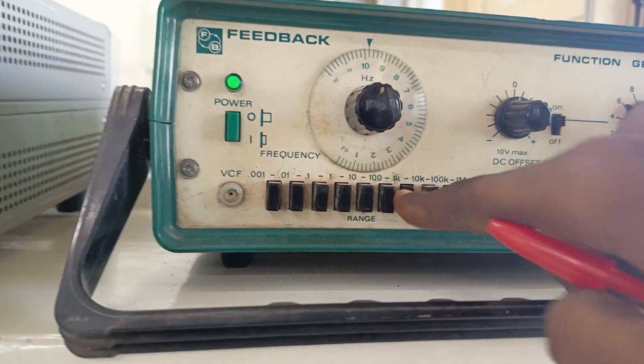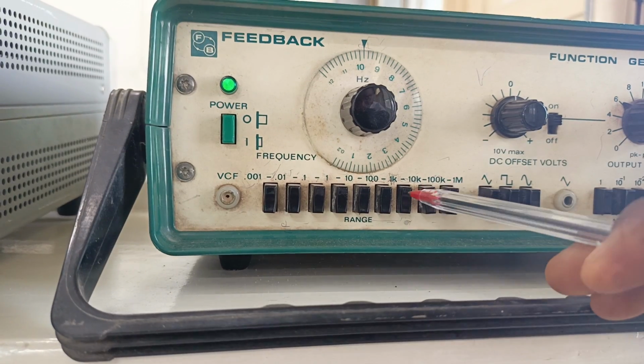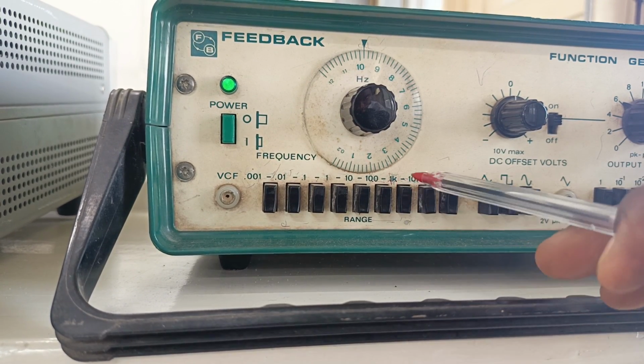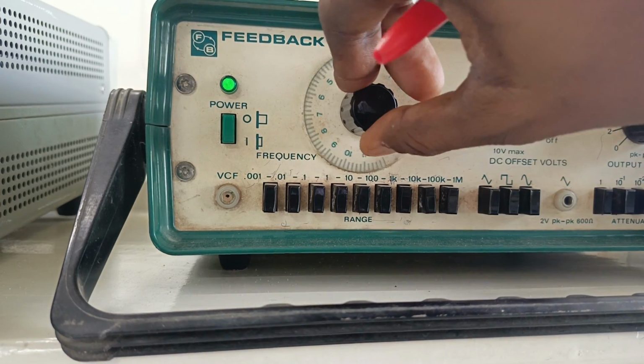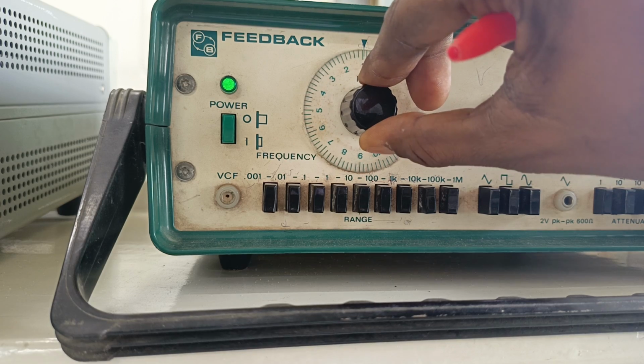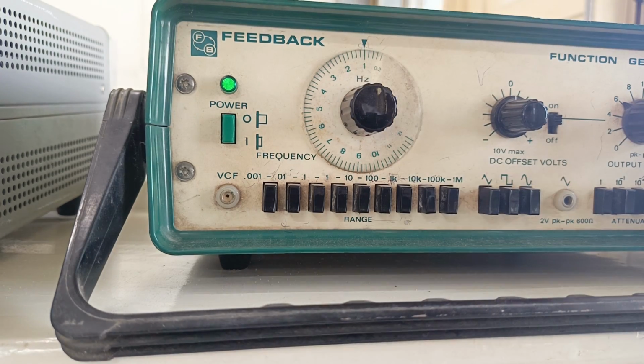So we press this knob because it starts from 1K to 10K. When we press this, the next thing we do is we put this on 1. So this is our 1K, 1000 Hertz frequency.